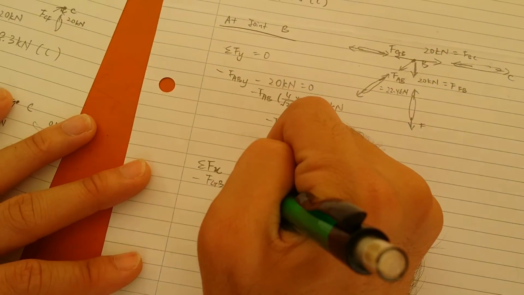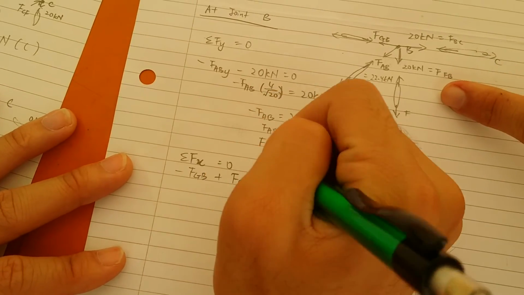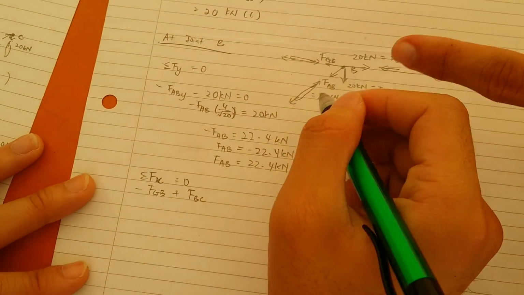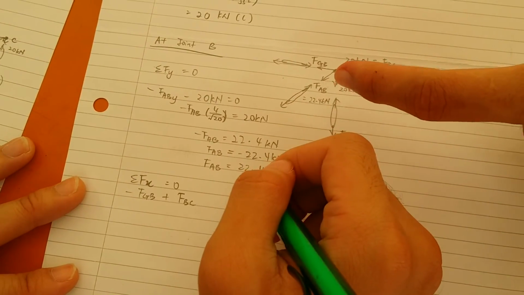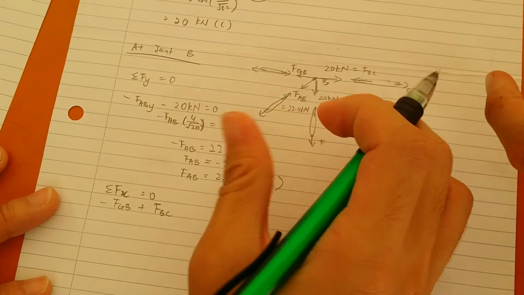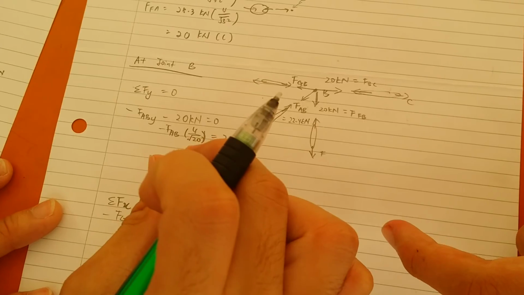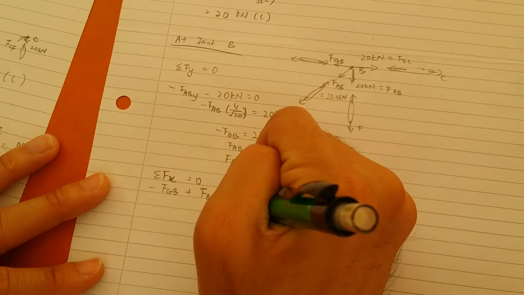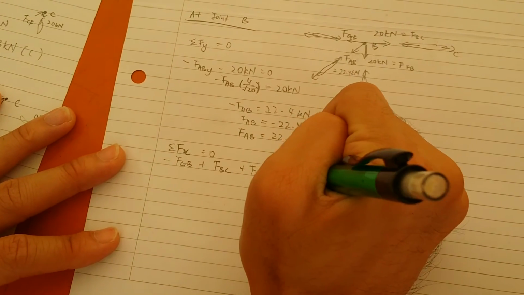We just write all the unknowns first. FAB is compression, so it should be positive. Positive FABx equal to 0.